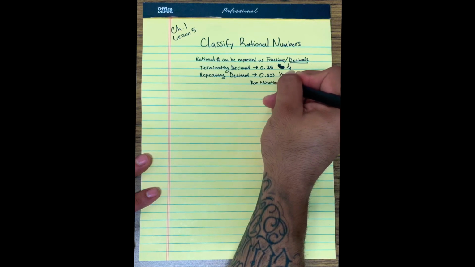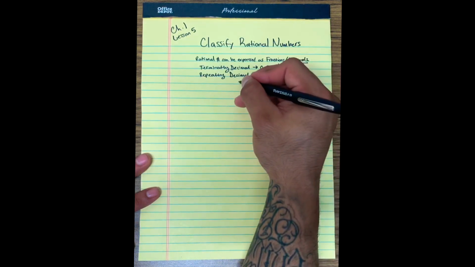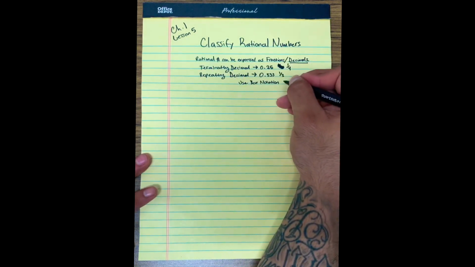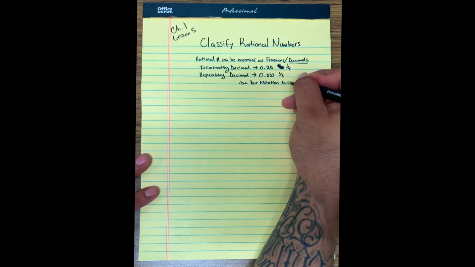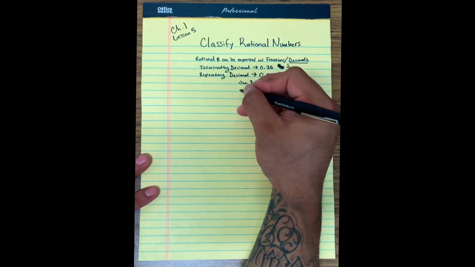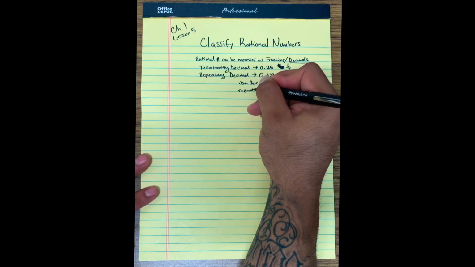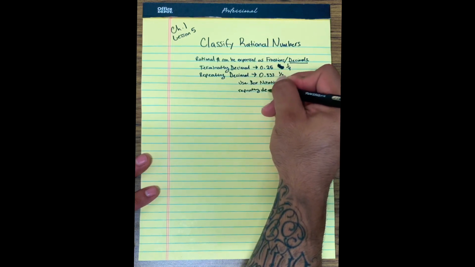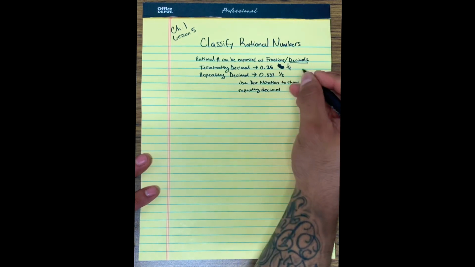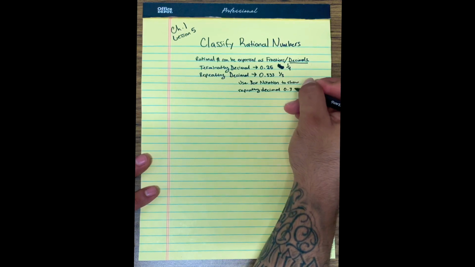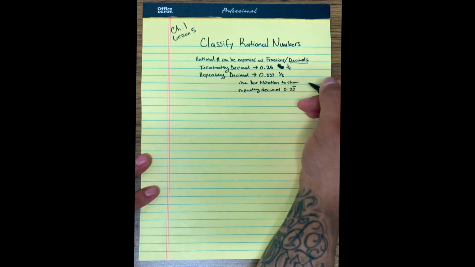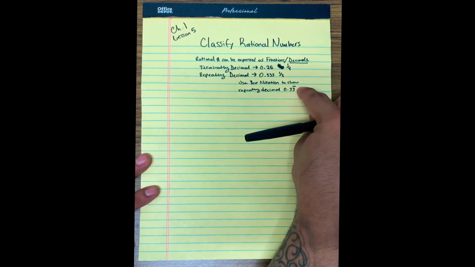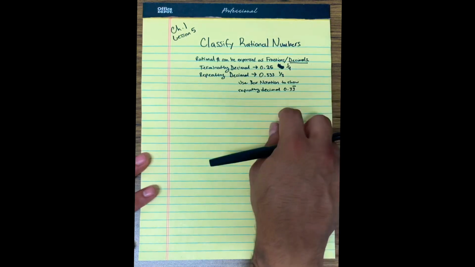Alright, so back to the repeating decimal. When it's a repeating decimal, you want to use bar notation because you don't want to write 1/3 as a decimal as 0.333333. You don't want to do that, right? Using bar notation simply means that whatever number you put that bar above, that number keeps repeating itself.